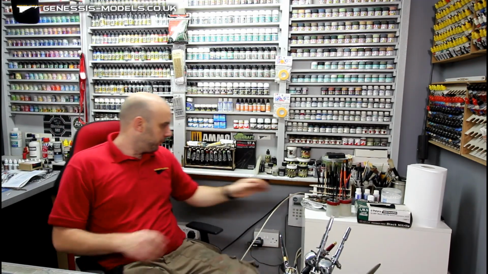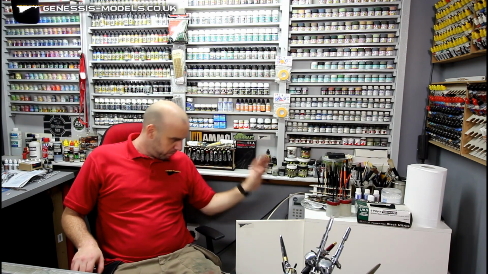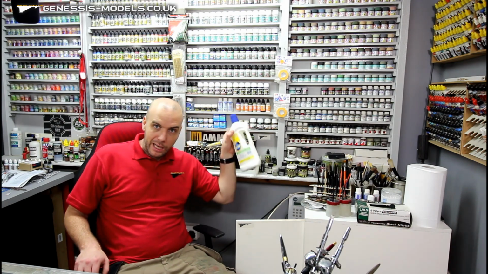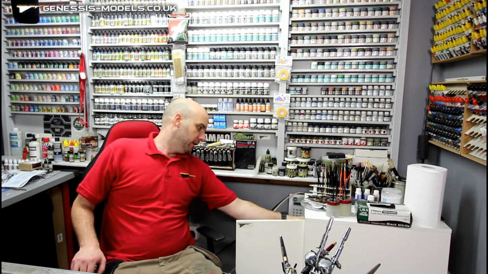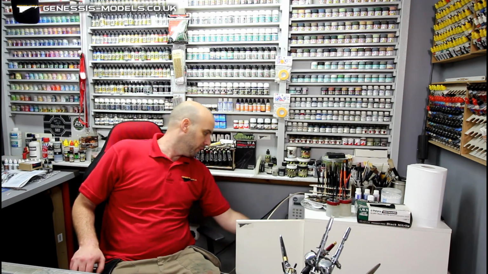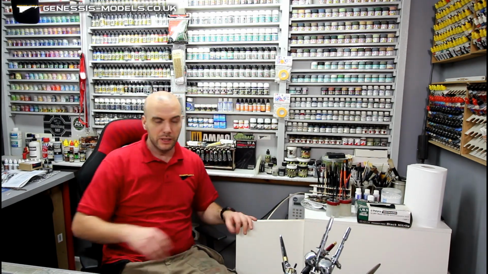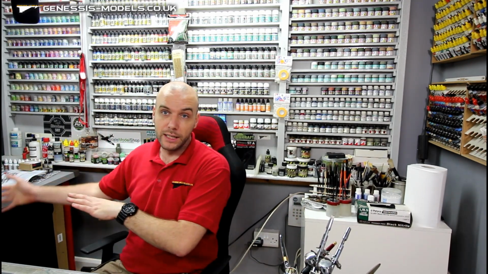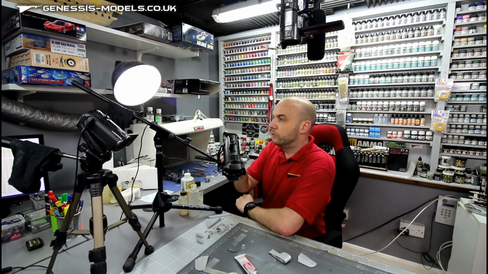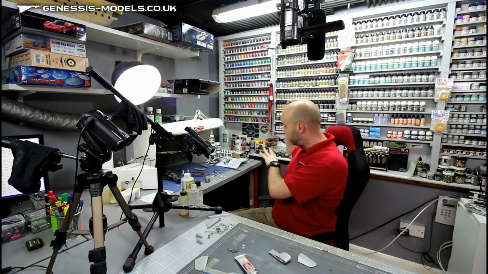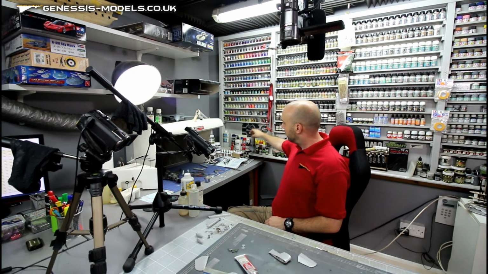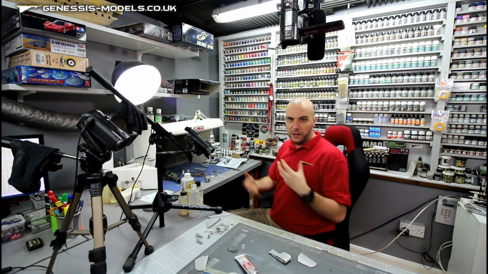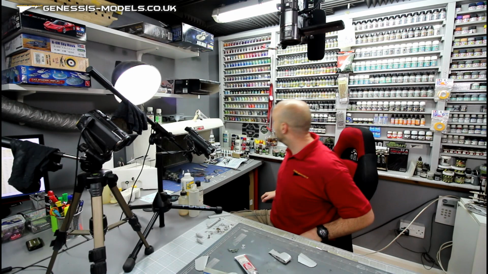What we got in here, this is my mishmash in this drawer down here, just things like Pledge, spinners, all sorts, paintbrush sets, scratch building, nothing major to write home about. But as we move along this way, so just bring you out on a wider angle here, right? As we move along, we've got all my primers, thinners, all that kind of glosses and mattes and stuff.